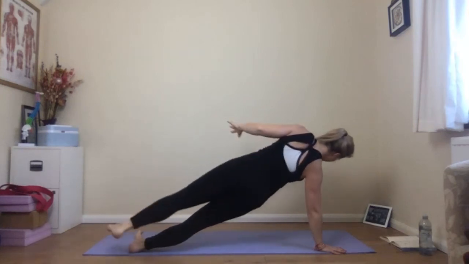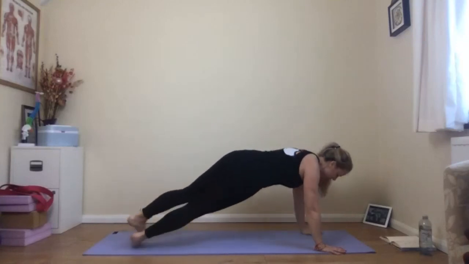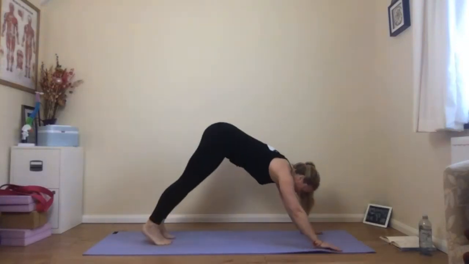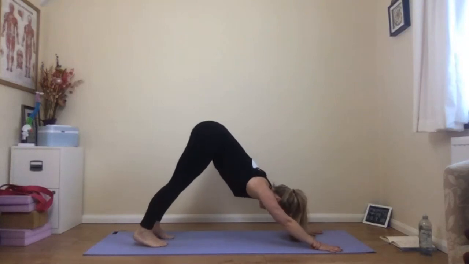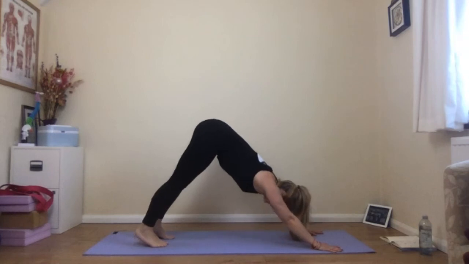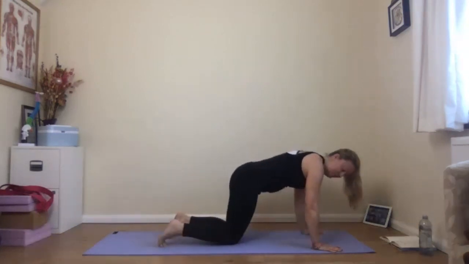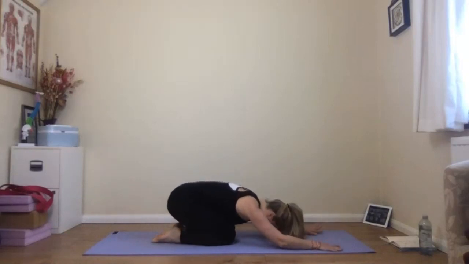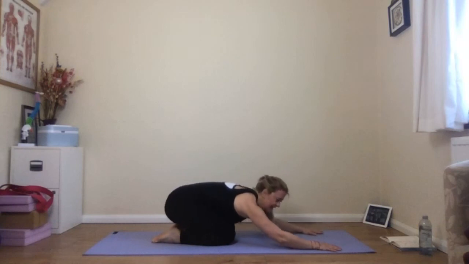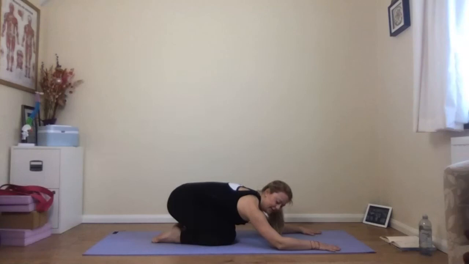And then gently release. Come back to a plank, step back into a down dog, press equally between hands and feet, well done. And then let's pop the knees down onto the floor, untuck the toes and take another rest. Gently let the head bow down, soften the breath, breathe in and out gently. We did it. You did it. Well done.